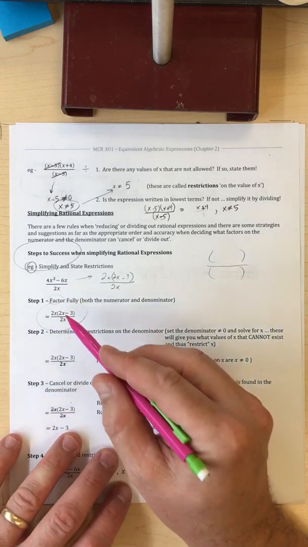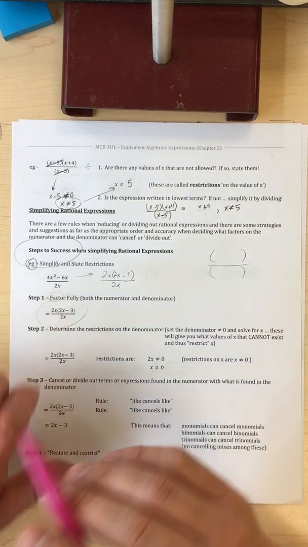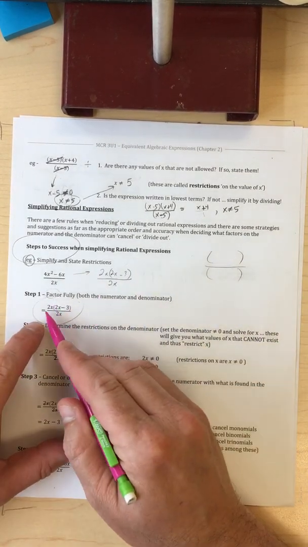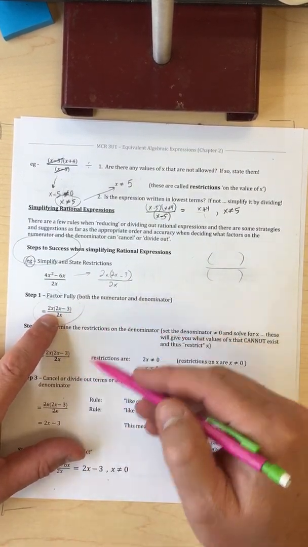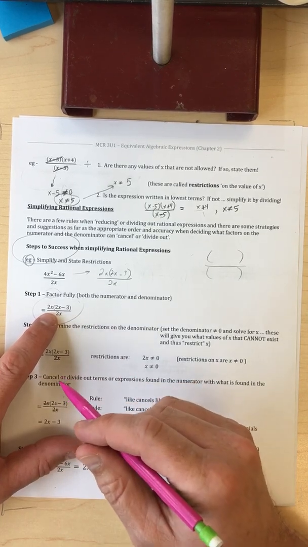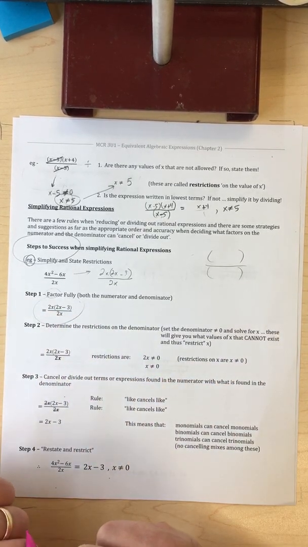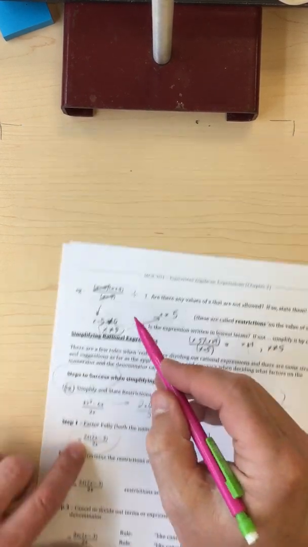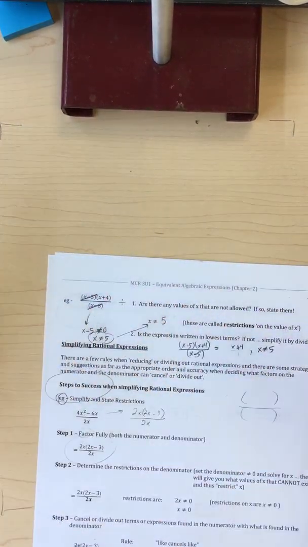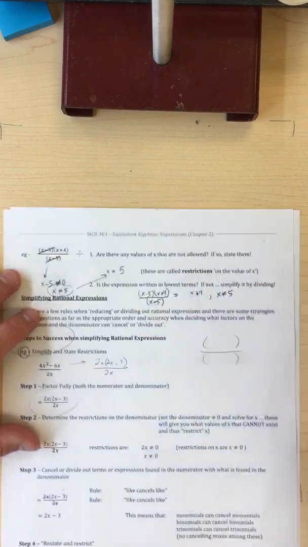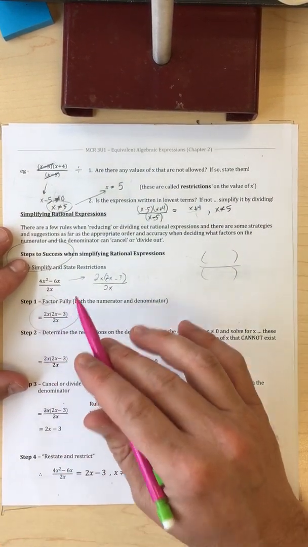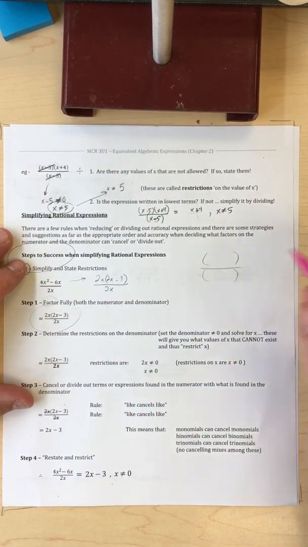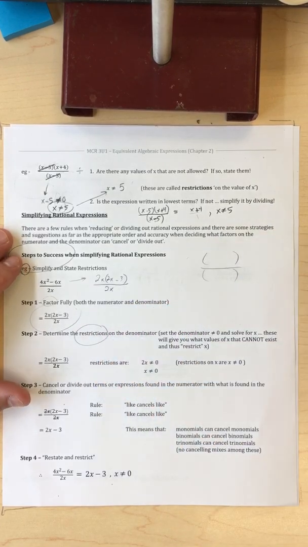Now, before we do anything more, we have to state restrictions, because if we cancel these and they disappear, we're going to be missing a hole in the function, and we can't miss a hole in that function. So we have to state restrictions before we do any dividing. I know you want to divide these two guys. It's very satisfying. They're gone. Now it's so simple, x plus 4. But you don't want to divide yet. Second step is going to be state restrictions.